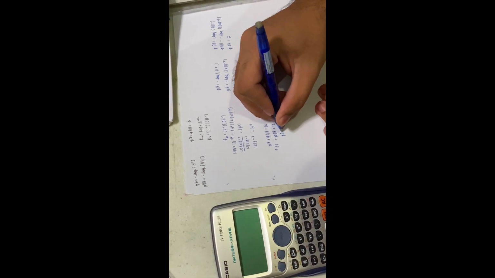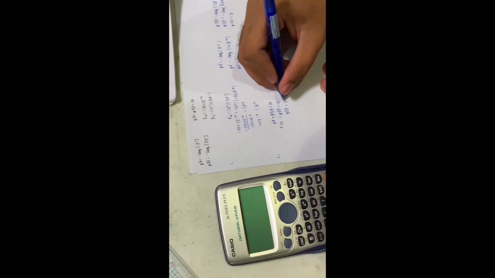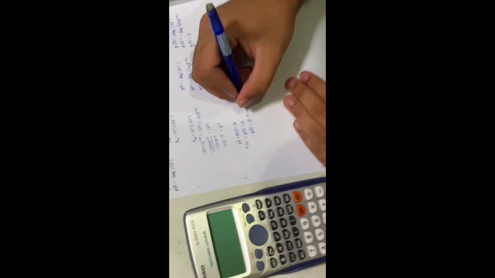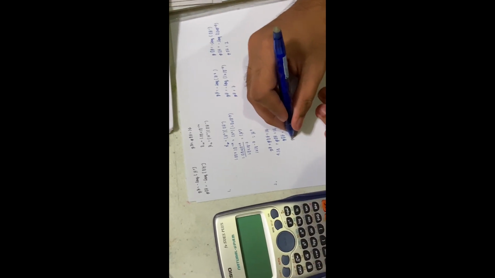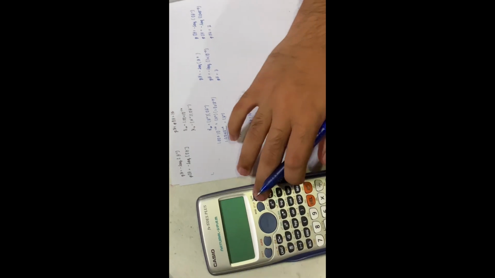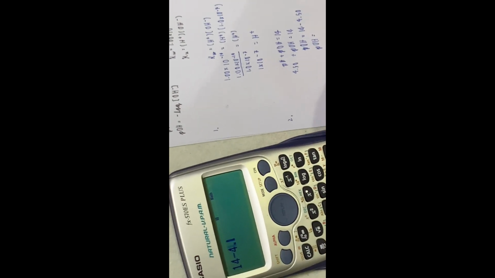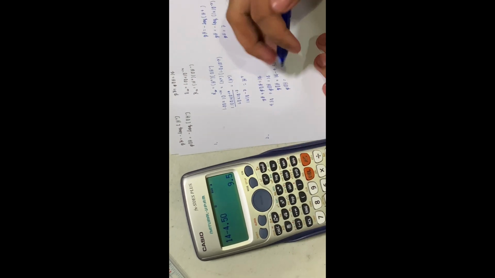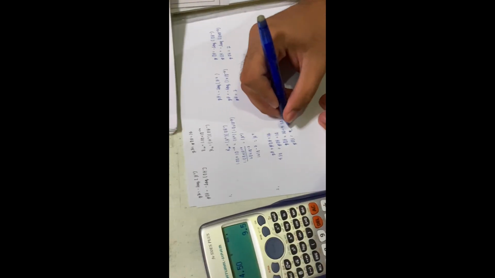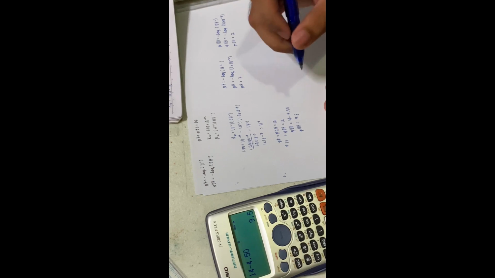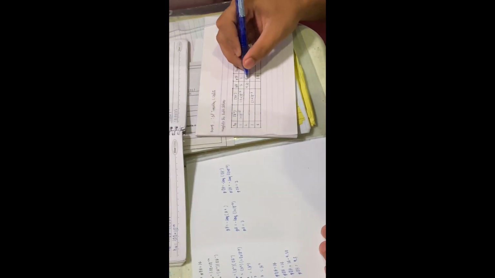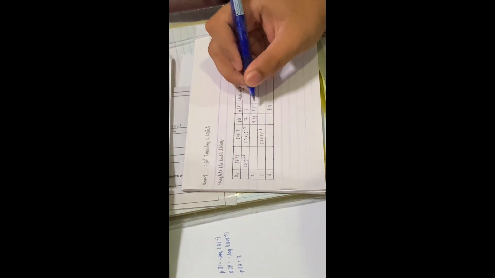So POH is equal to 14 minus 4.50. Therefore, POH is equal to 9.5. So we put 9.5 here.